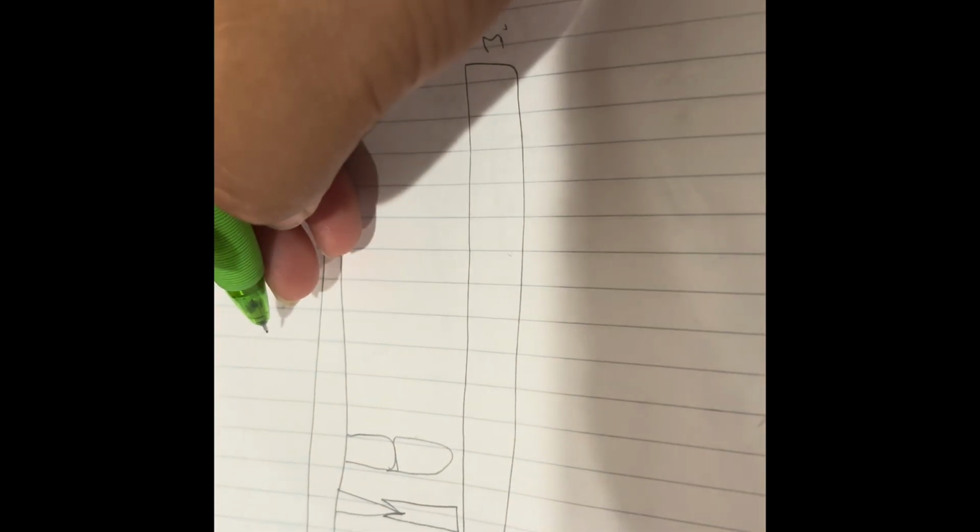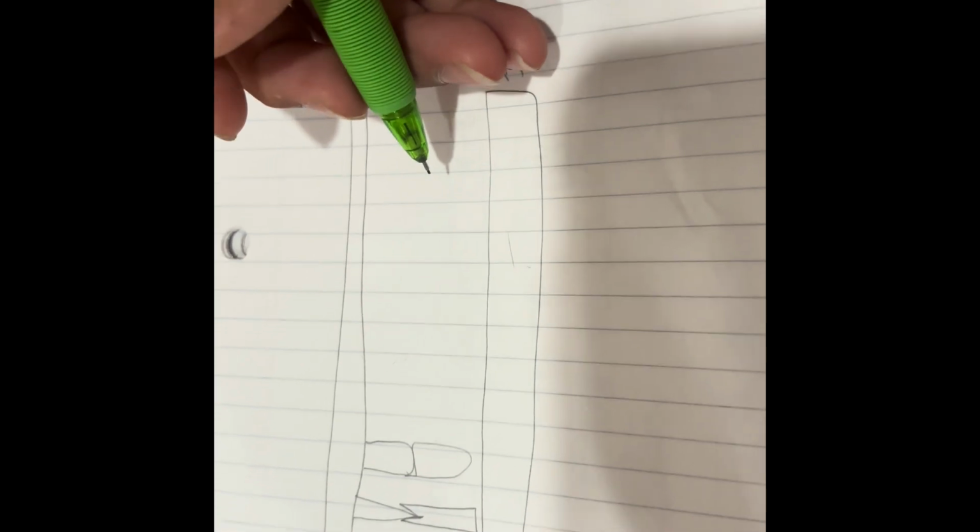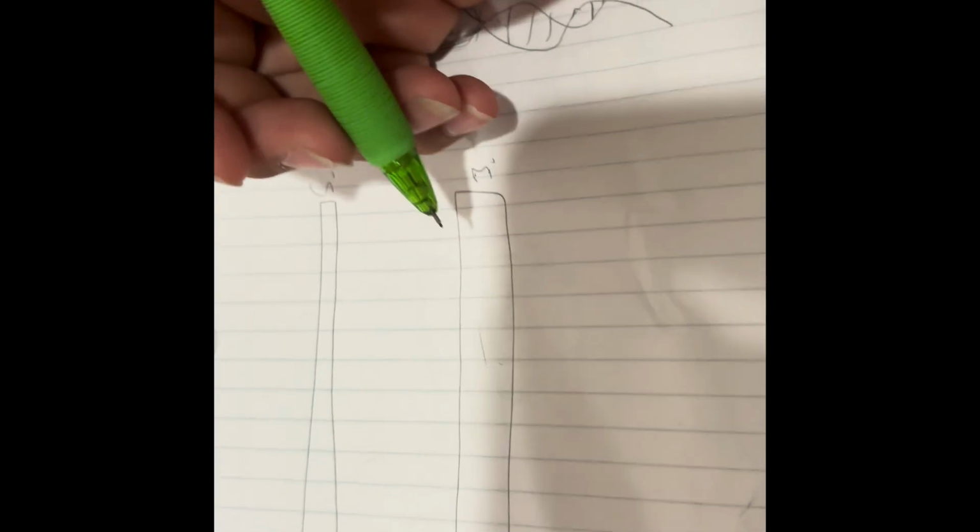Now let's talk about the anti-parallel orientation. The two strands of DNA run in opposite directions, which is anti-parallel, and this is 5 prime and this is 3 prime. Since it's anti-parallel, they are on opposite sides and run in opposite directions. And now let's start with DNA replication.